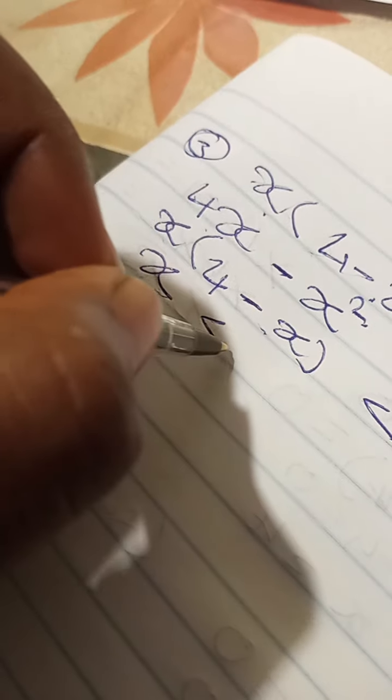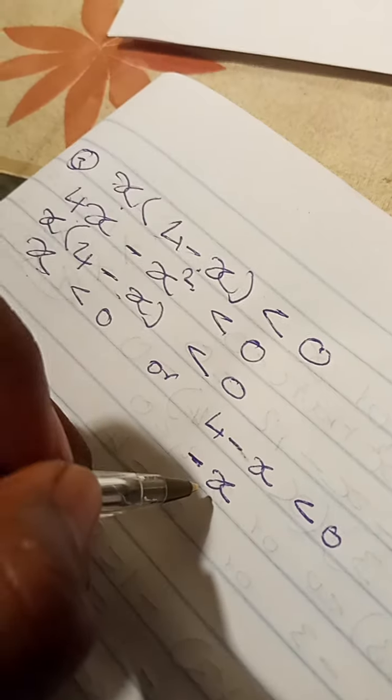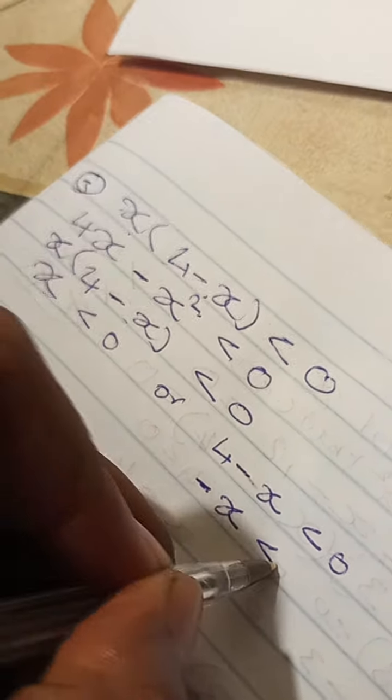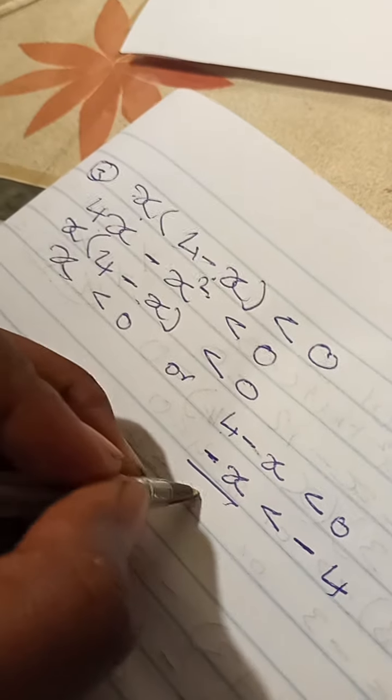X times negative x is going to give us negative 4, a negative x squared. Then in this case we say x is less than 0, or 4 minus x is less than 0. We already got the first x, so let us deal with the second one. So negative x, we take this to the other side, so it's going to be less than negative 4. Then we're going to divide by a negative 1.